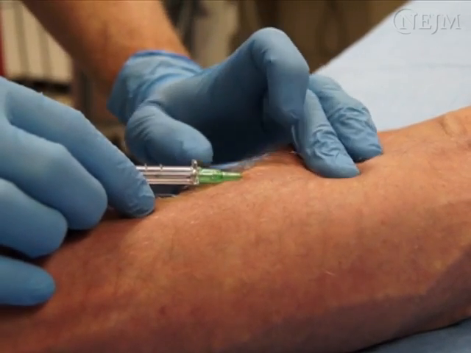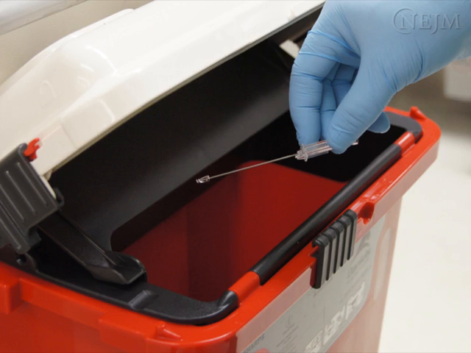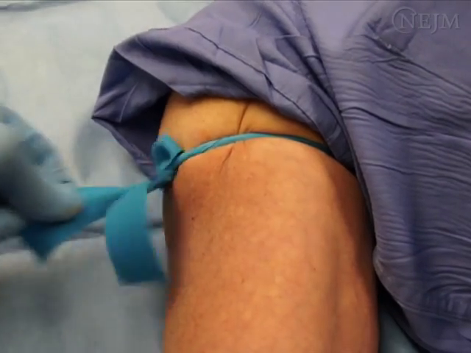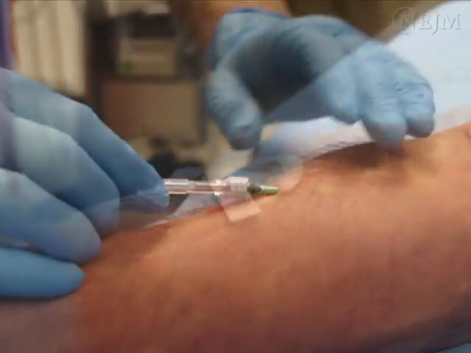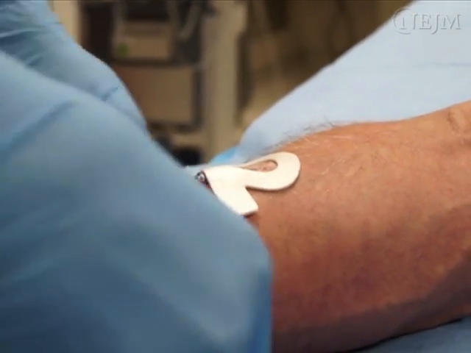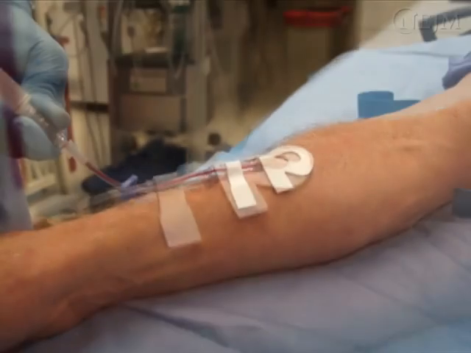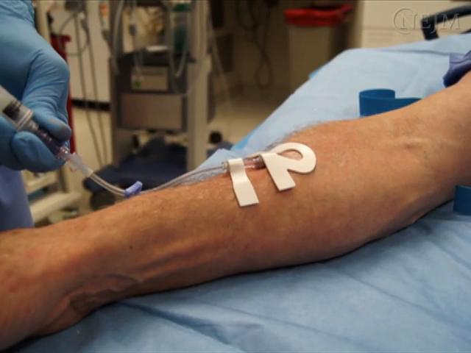Apply firm pressure to the vessel proximal to the tip of the catheter. Remove the needle and place it into a sharps container. Remove the tourniquet. Place the luer lock adapter on the end of the catheter. Anchor the catheter, adapter, and connection tubing to the skin using adhesive dressing. Flush the catheter with sterile saline. The flush should flow smoothly into the catheter. If there is resistance, the catheter may be kinked, occluded, or outside the vein. Look for signs of extravasation, such as pain, swelling, or blanching.